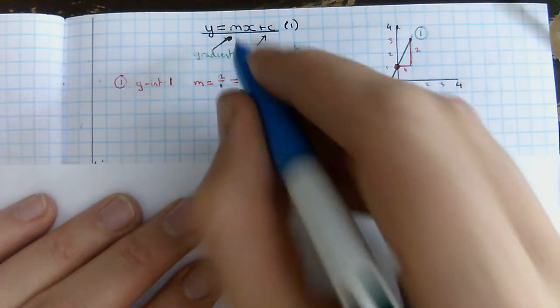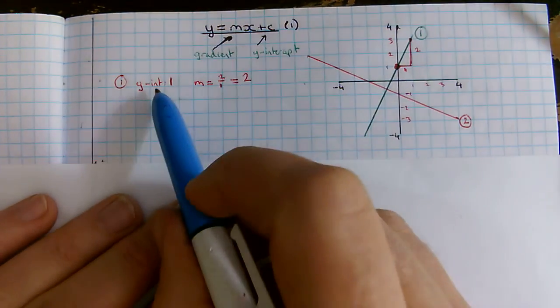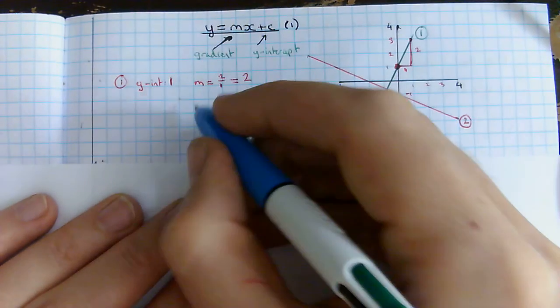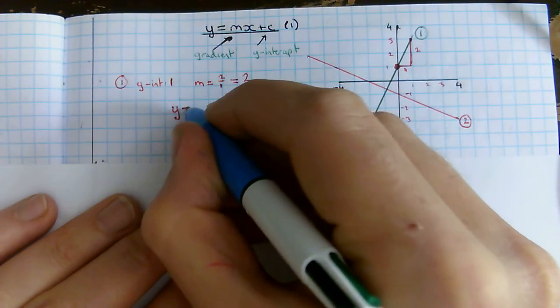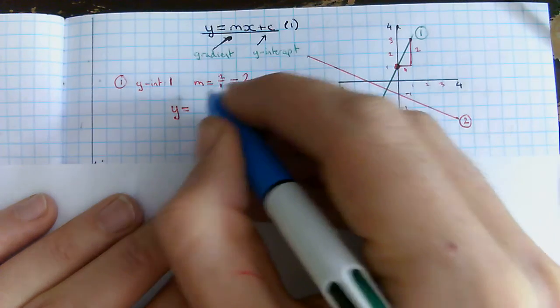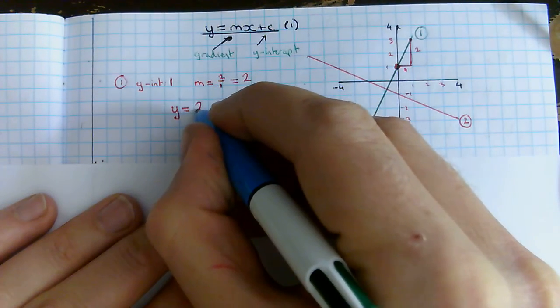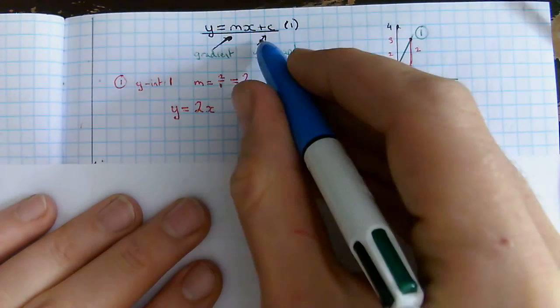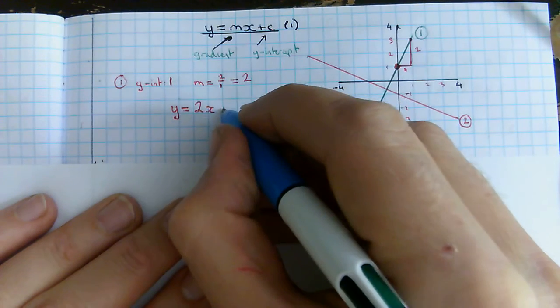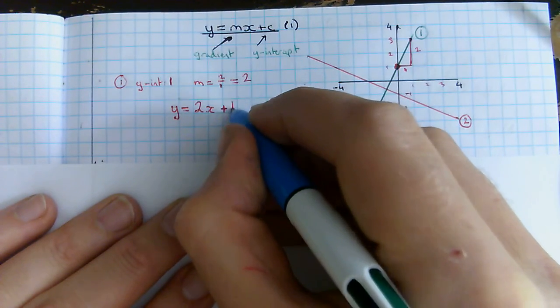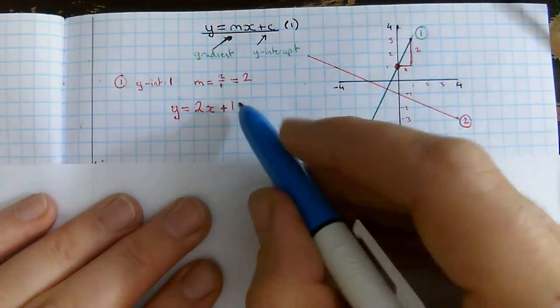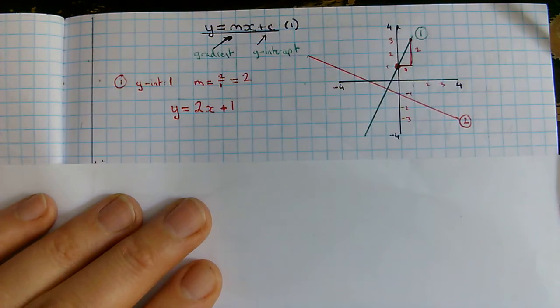So now I can just write it into my equation. Once I've found the y-intercept and the gradient, I just write it in. y equals m; well, m was 2, so 2x plus the y-intercept, which was 1. y equals 2x plus 1. And that was the equation which must have given me line 1. Let's see if we can do the same with line 2.